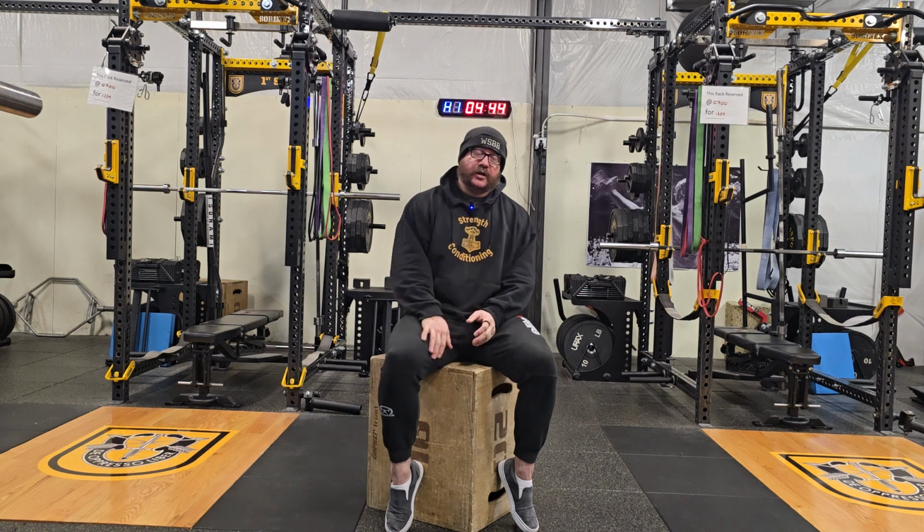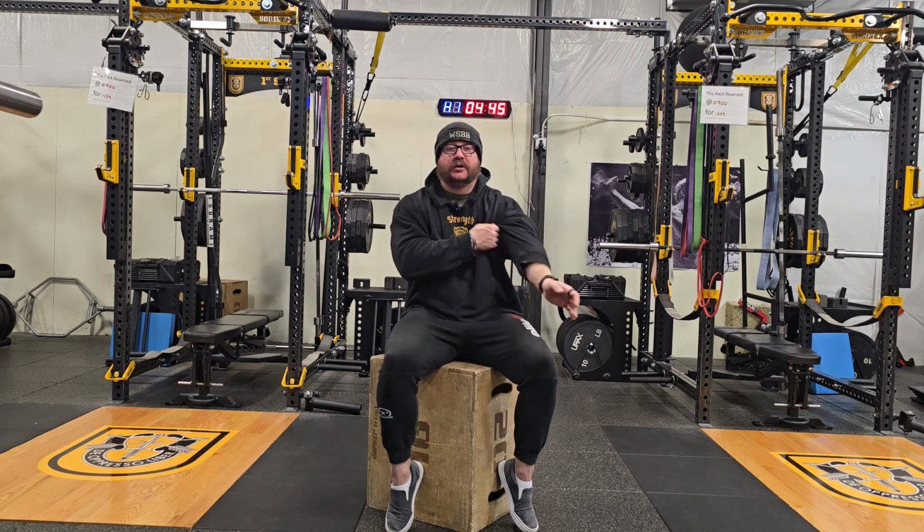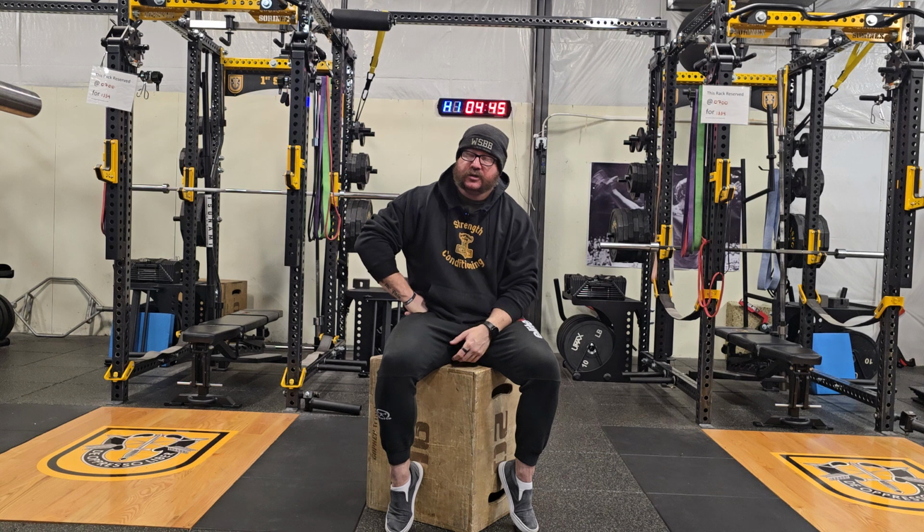Because again, it's really simple. Hey, I want you to go hit a max, right? So I use the conjugate method like I've talked about a whole bunch of times. RPE 9 is typically where I program. For our 1 rep maxes, I don't like taking guys up to a 10 or higher unless they naturally fall within that range.